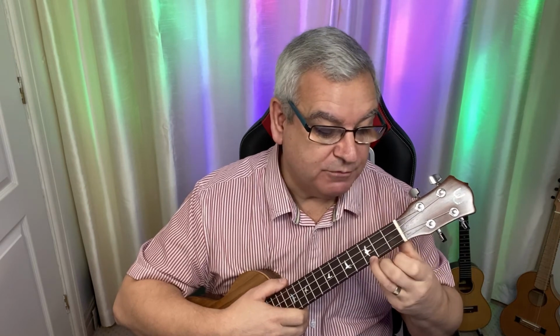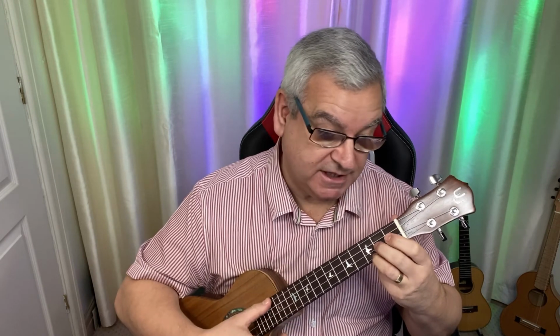So I'm going to use the passing chord as well, but apart from the root one, the one, I'm going to play all the others as 7th chords, or dominant 7th chords to be precise. Okay, so here we go. With the extra chords, sounds like this. 1, 2, a 1, 2, 3.